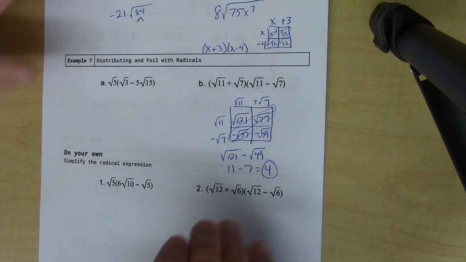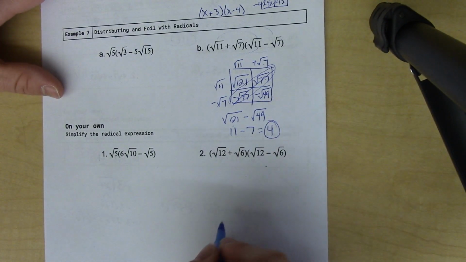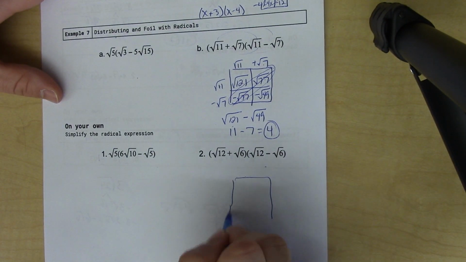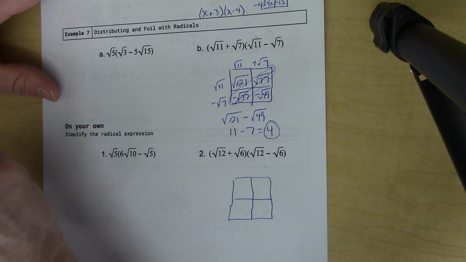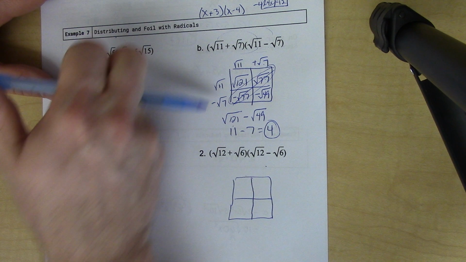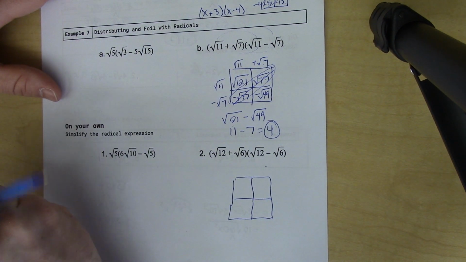So maybe pause the video for a second and go try number 2. I'm going to set up the box for you. Example number 2 down below is an on your own. What I want you to do again is pause your video, look how I set up this problem, and do this problem the same way. Pause the video, go try it.